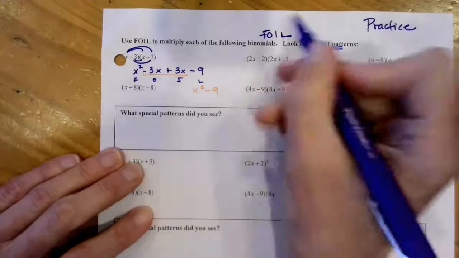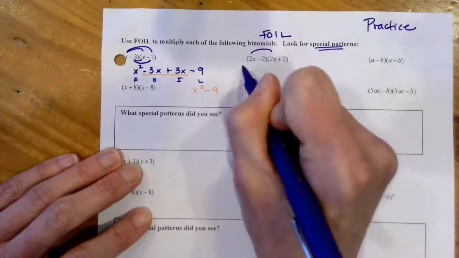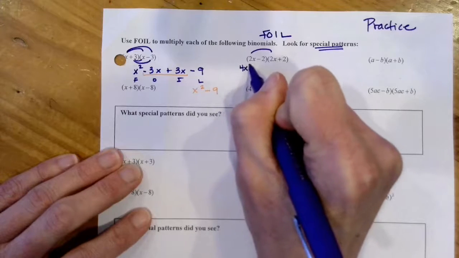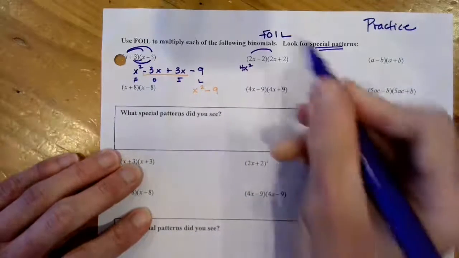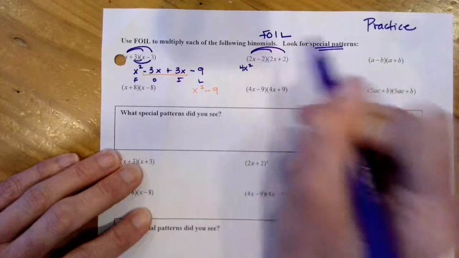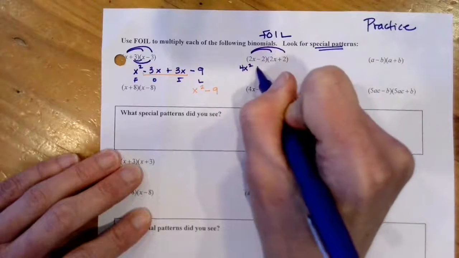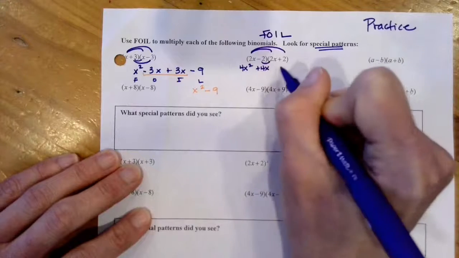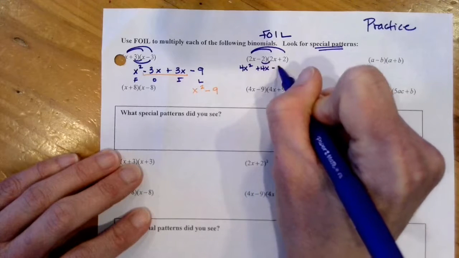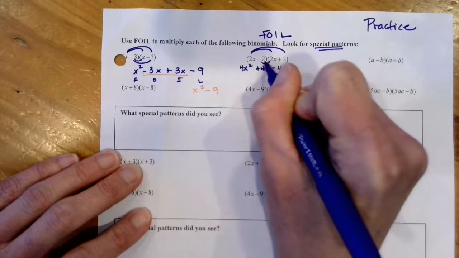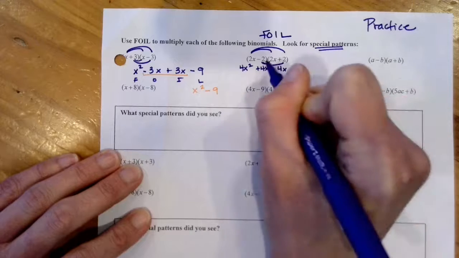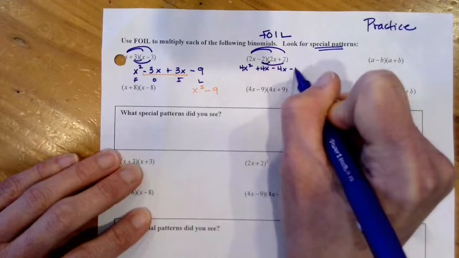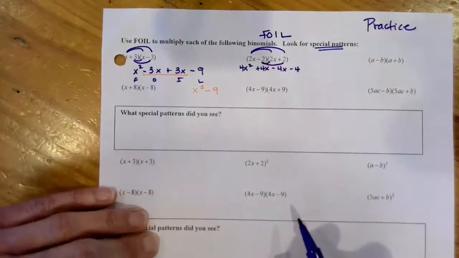Our first terms, 2x times 2x is 4x squared. Our outside terms is positive 4x. My inside terms is negative 4x. And my last terms, negative 2 times positive 2, is negative 4.